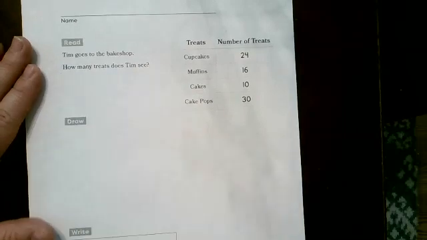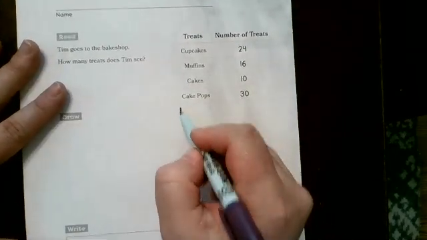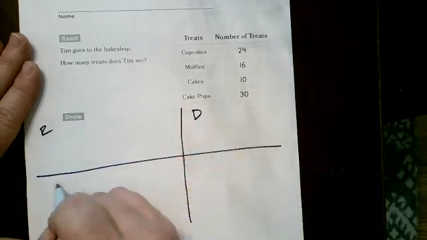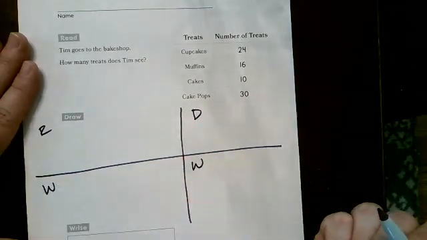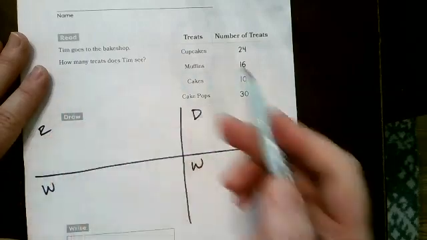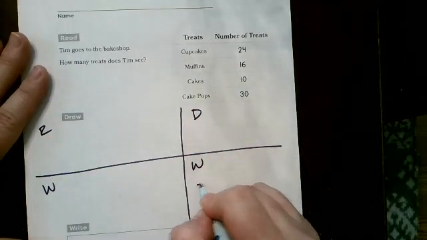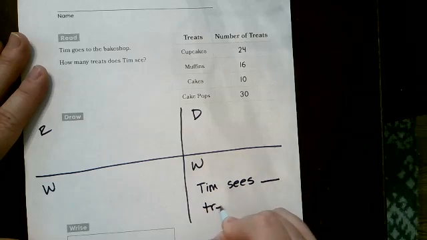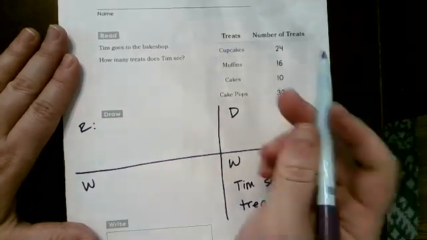Okay. Tim goes to the bake shop. How many treats does Tim see? So we're going to set up our quadrant. We've got our read, draw, write, write. Okay, how many treats does Tim see? Tim sees blank treats. Done.